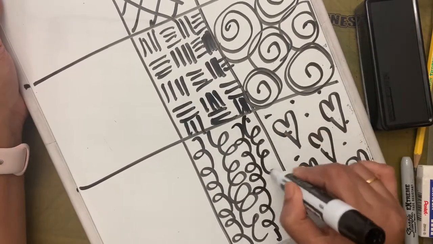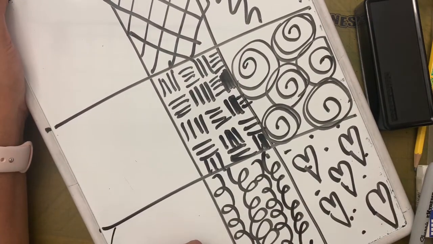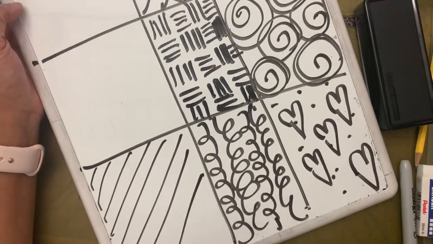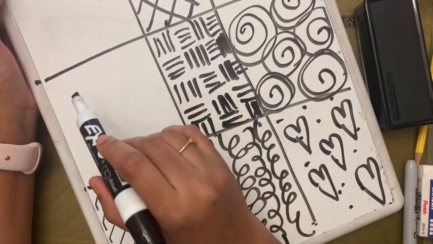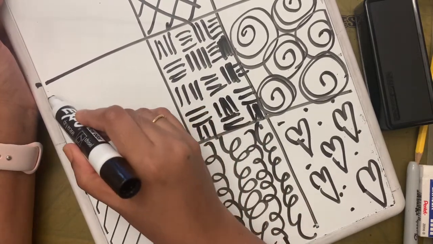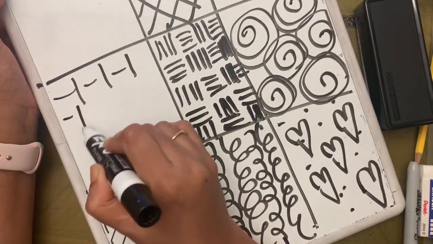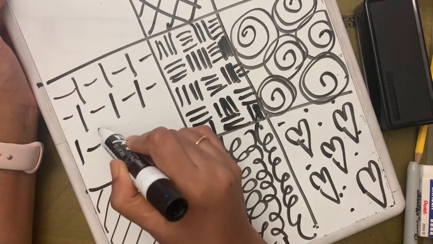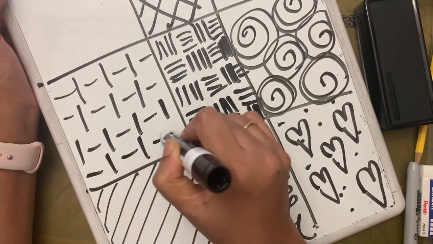My whiteboard is a little bit bigger than, I think maybe it got cut off, and so try to come up with simple patterns.